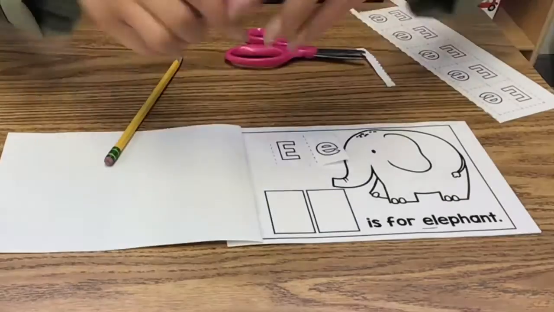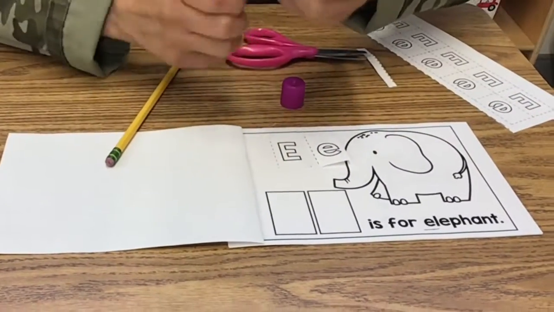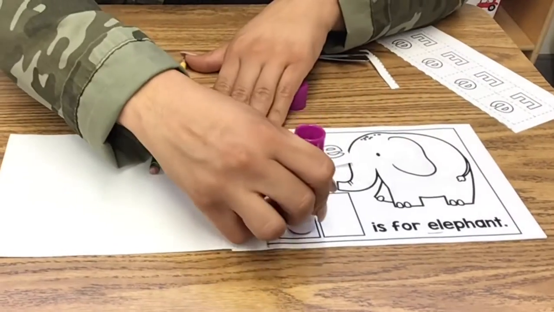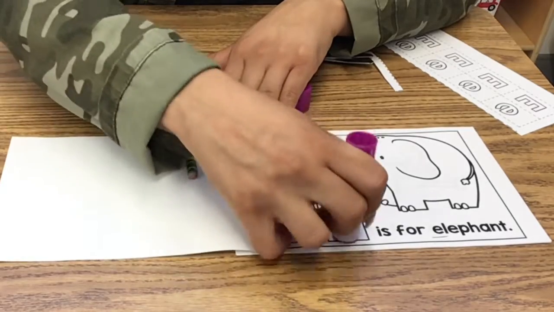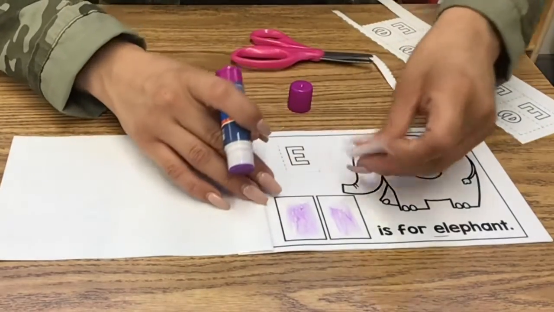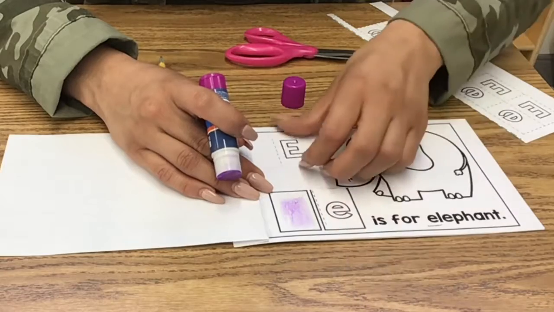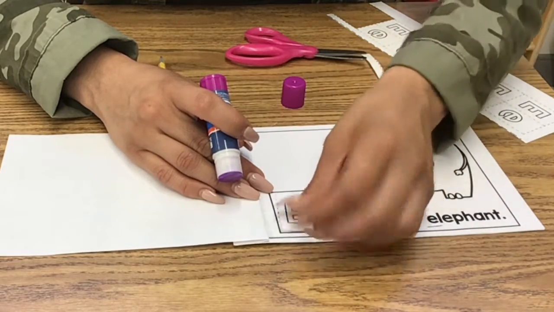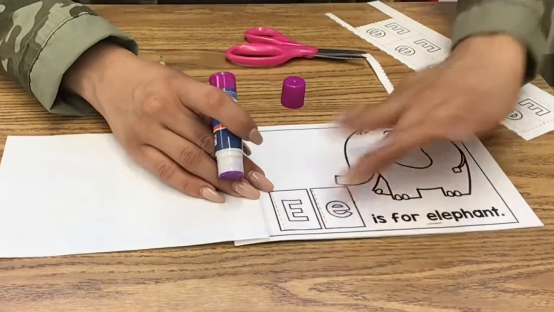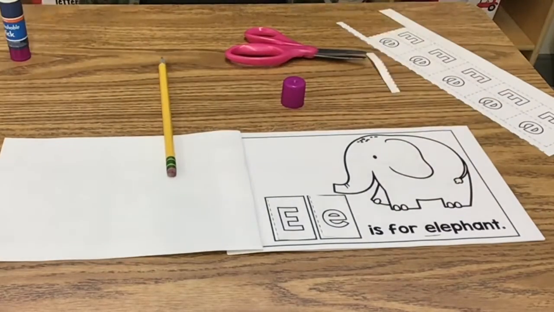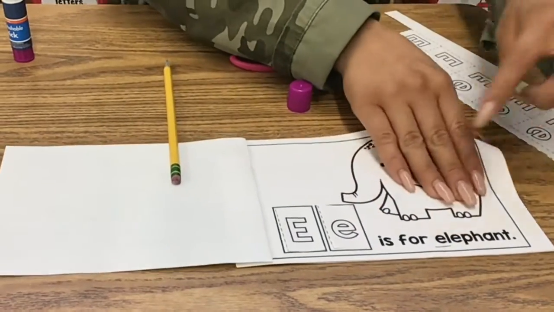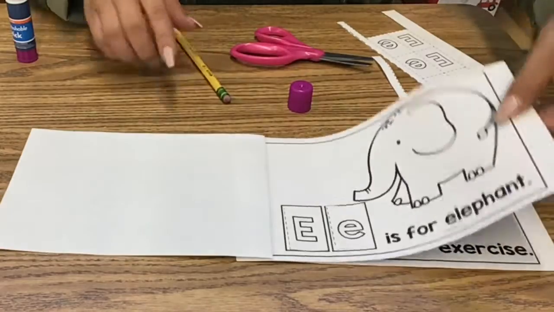Just like that. We will continue this process throughout our book, and we will be applying an uppercase E and a lowercase e in each of our boxes. And that is going to let us know which words begin with the letter E. Very good. Go ahead and turn the page. Don't worry, we can color our pictures later.